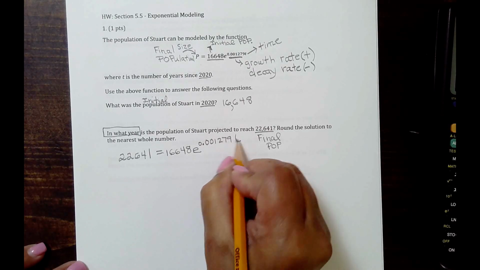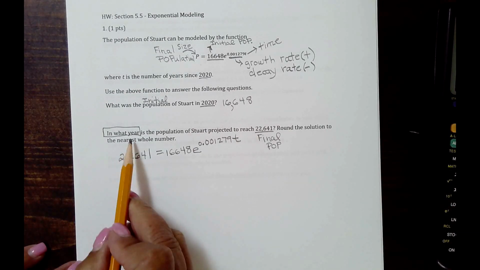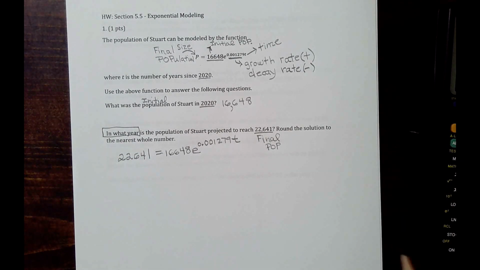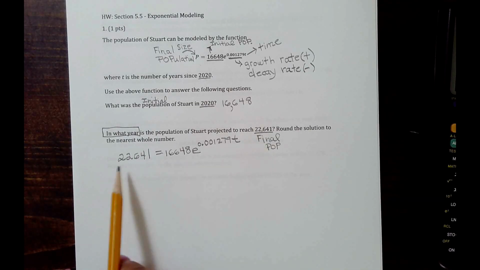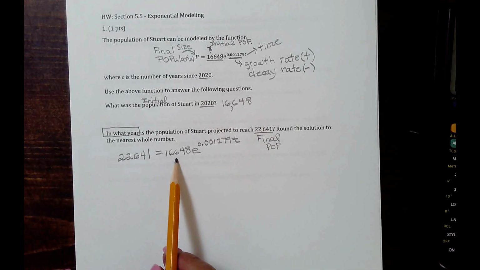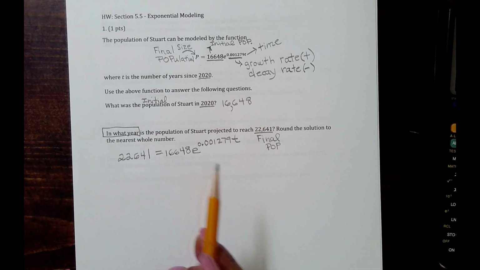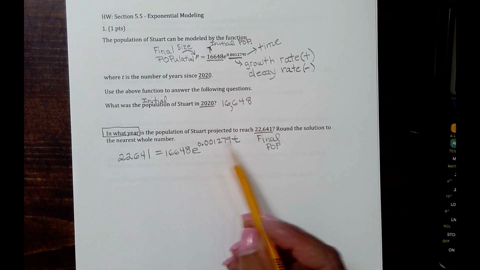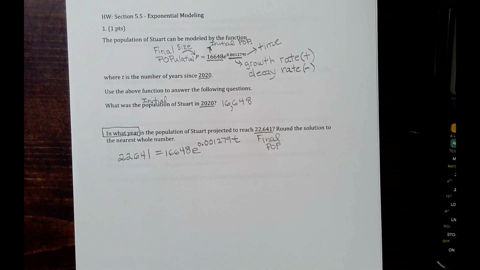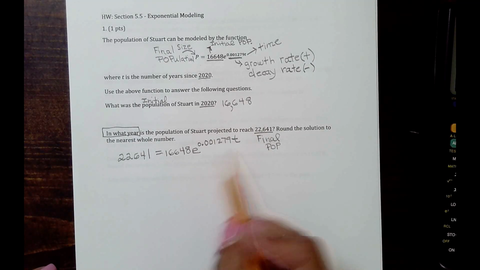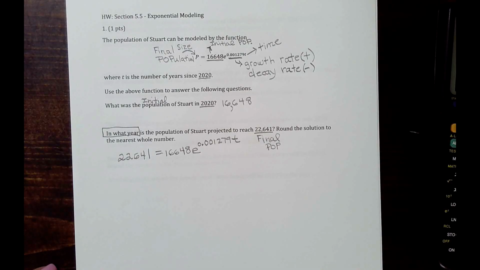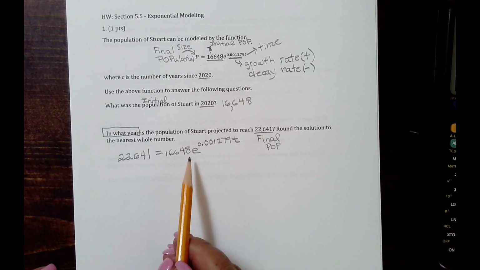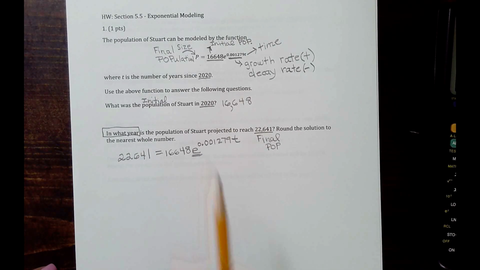And what we're doing here is, since we're asking what years, we have to know how many years it took for it to get this big when it started at 16,648. So we need techniques for solving exponential equations. And this is where previous sections come in. In sections 5.3 and 5.4, mostly in 5.4, you were learning how to solve exponential equations using logs. The particular kind of log I'm going to use is natural log, and that's only because this base is e.